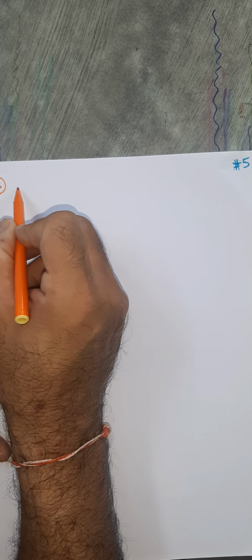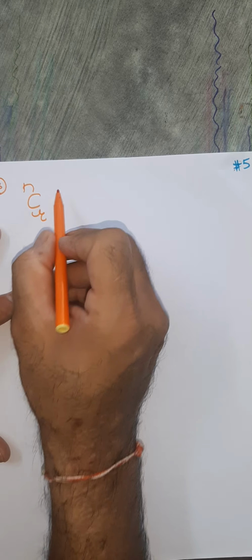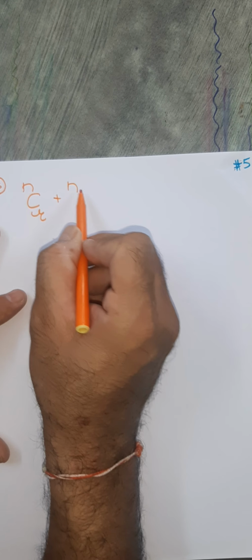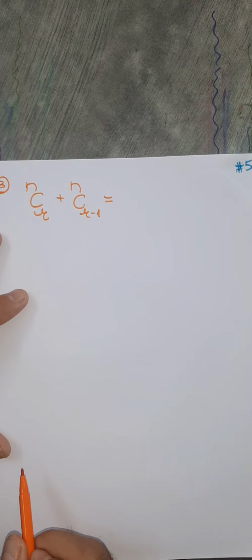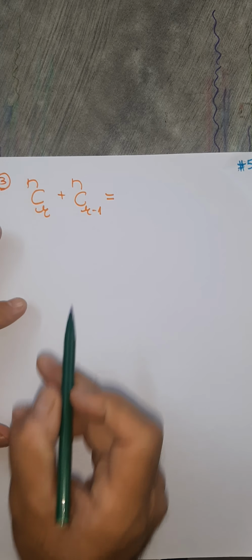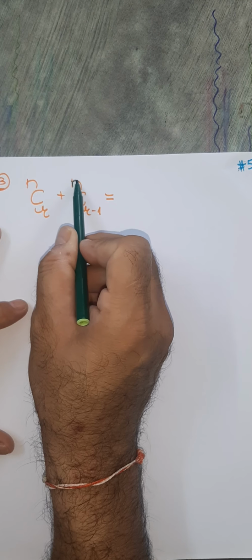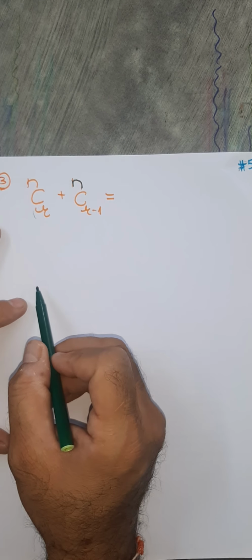Third result is about the addition of two combination symbols. If you have nCr plus nC(r-1) equals to, what we observe about this left hand side is that these two numbers should be the same, and here the difference should be 1 only.